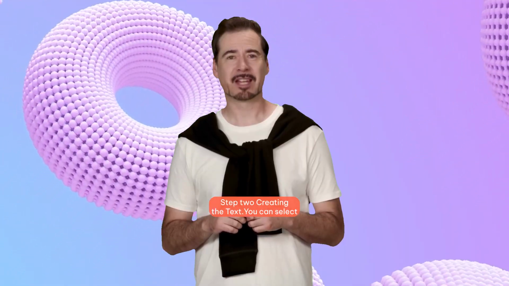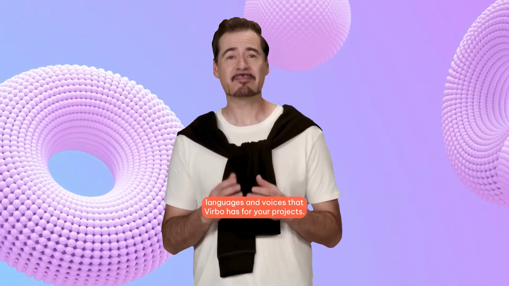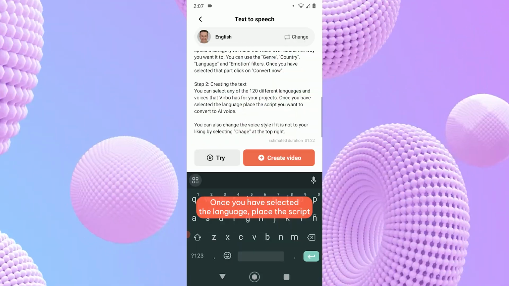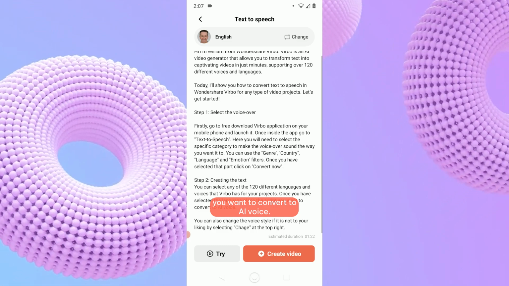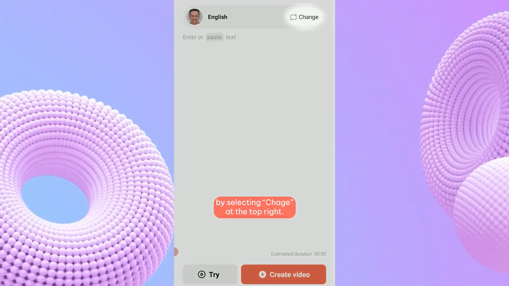Step 2. Creating the text. You can select any of the 120 different languages and voices that Virbo has for your projects. Once you have selected the language, place the script you want to convert to AI voice. You can also change the voice style if it is not to your liking by selecting Change at the top right.